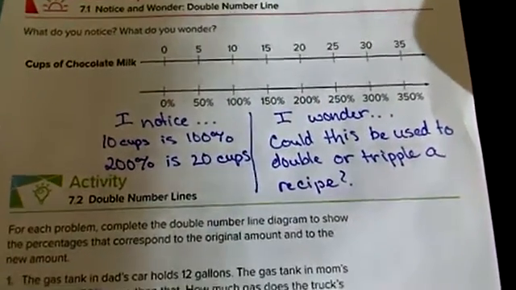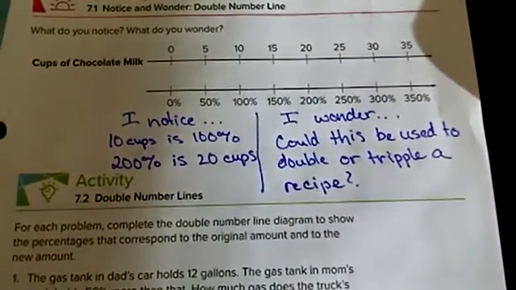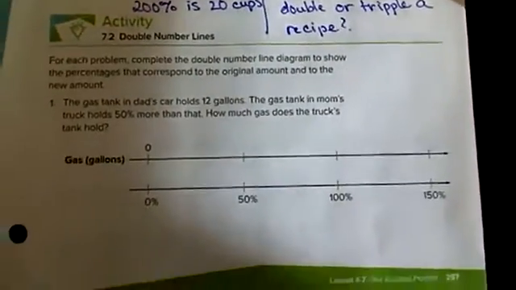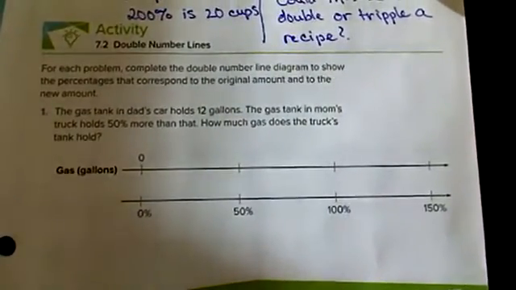There are so many other things you could have noticed or wondered about this, but we're going to move on to the next activity, 7.2, double number lines. For each problem, complete the double number line diagram to show the percentage that corresponds to the original amount and to the new amount. The gas tank in Dad's car holds 12 gallons. The gas tank in Mom's truck holds 50% more than that. How much gas does the truck's tank hold?